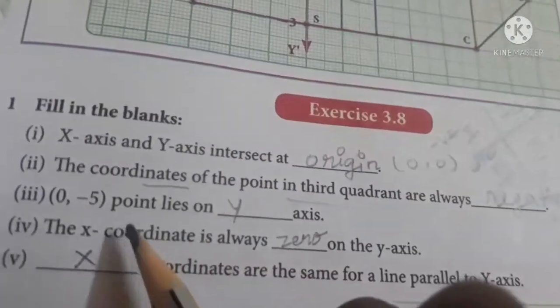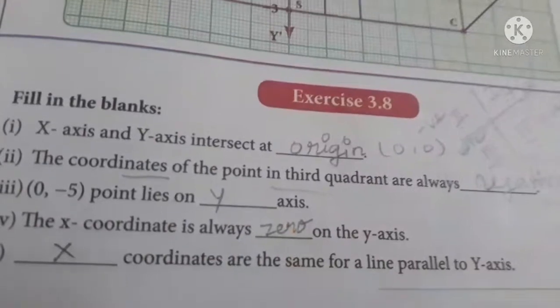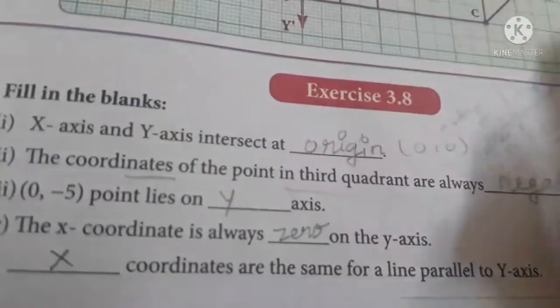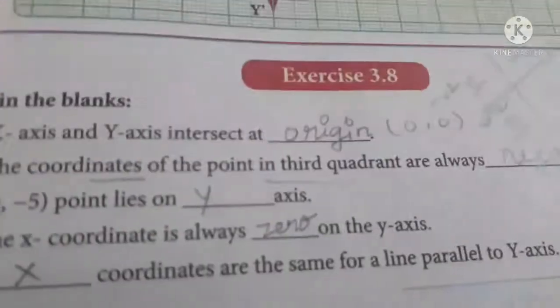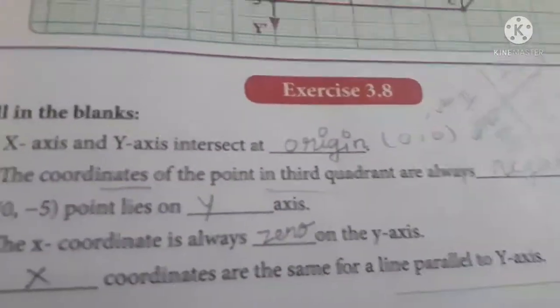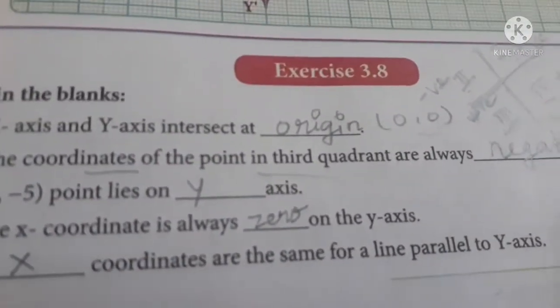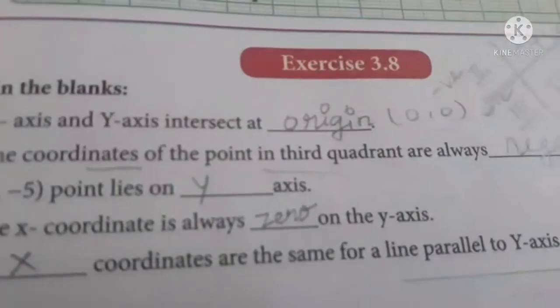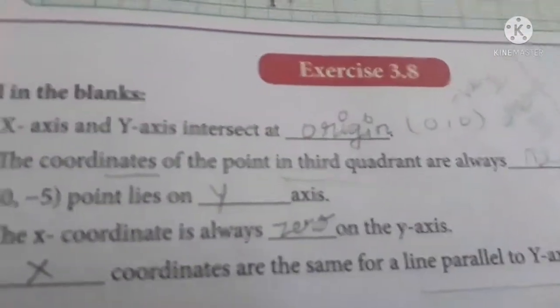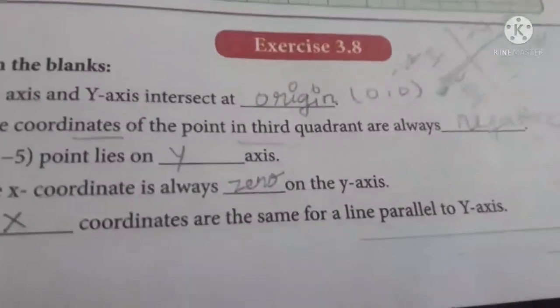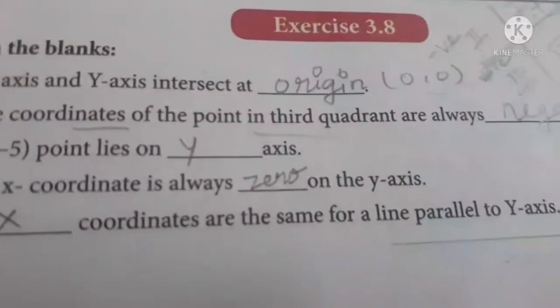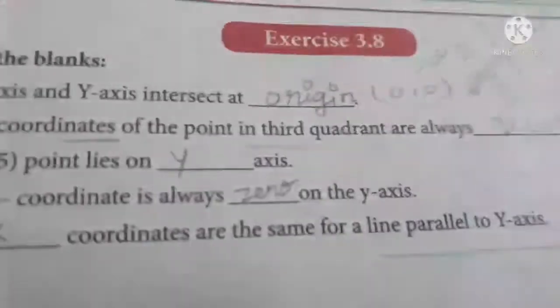0, minus 5 point lies on dash axis. See, just remember, okay, whenever the x value is given 0, then the point will be lying on the y axis. Whenever the y value is given 0, then the point will be lying on the x axis.